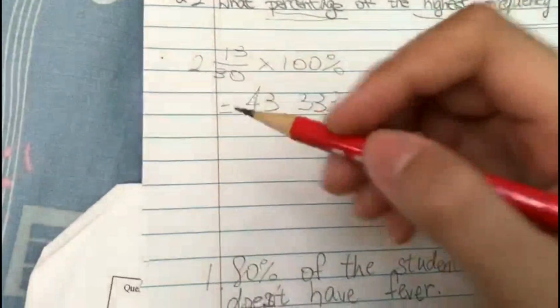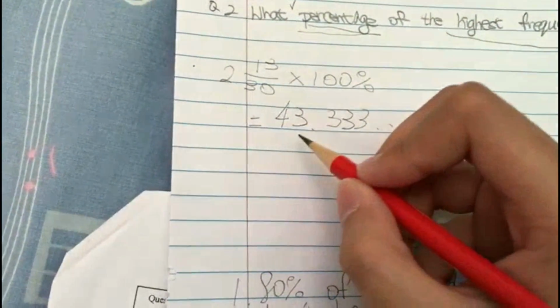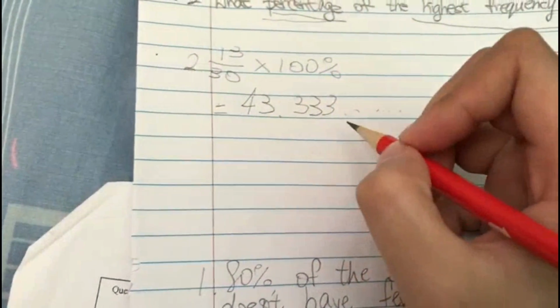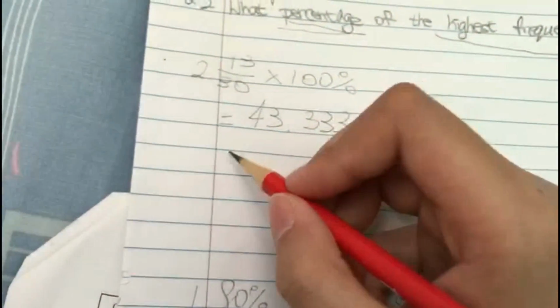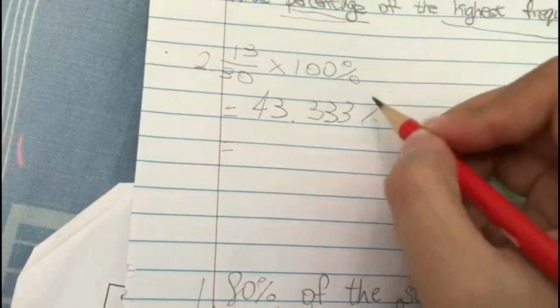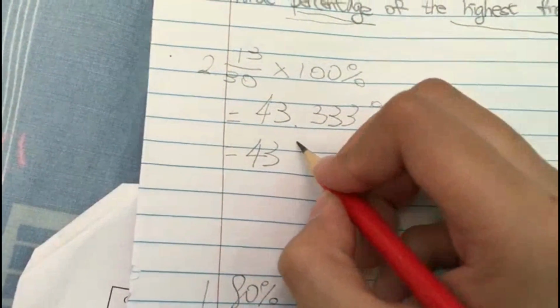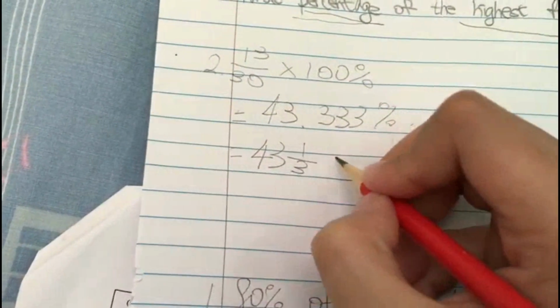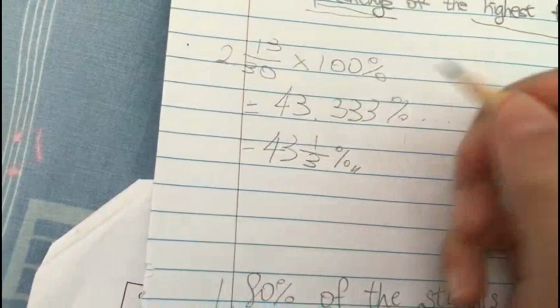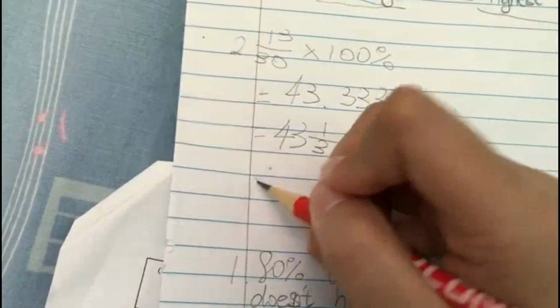Or maybe some genius can just use their brain. But if you need to answer this in a fraction way, it should be 43 and 1/3%.